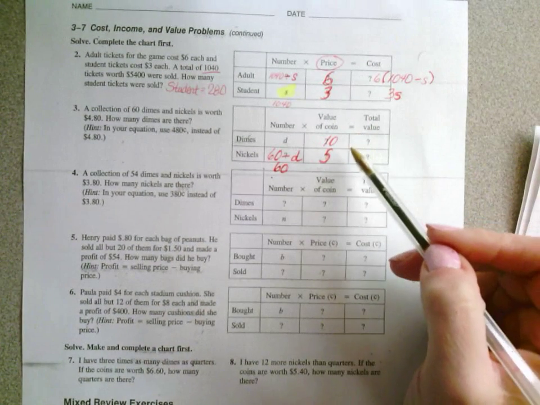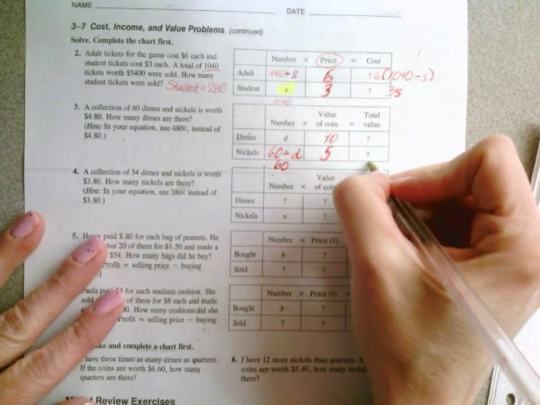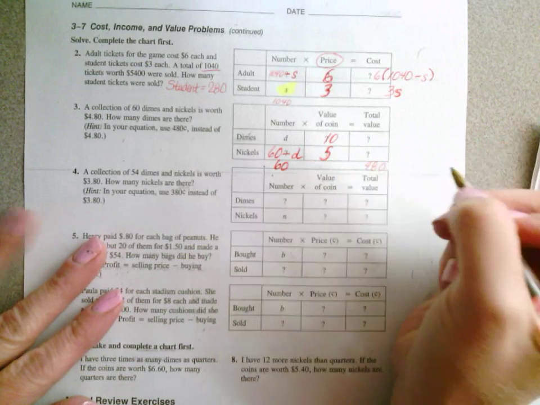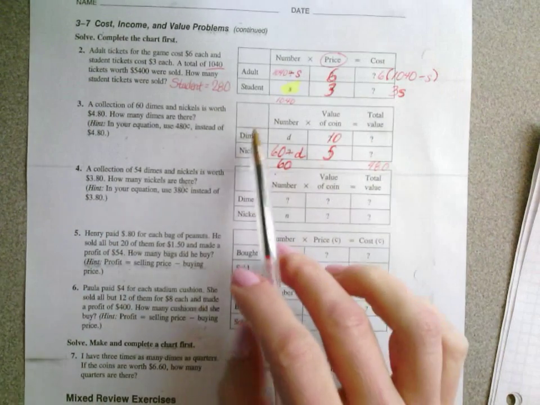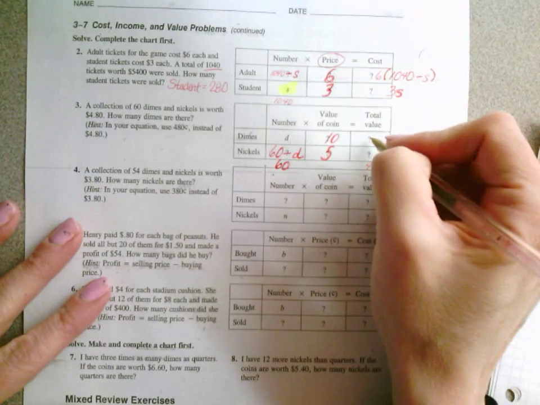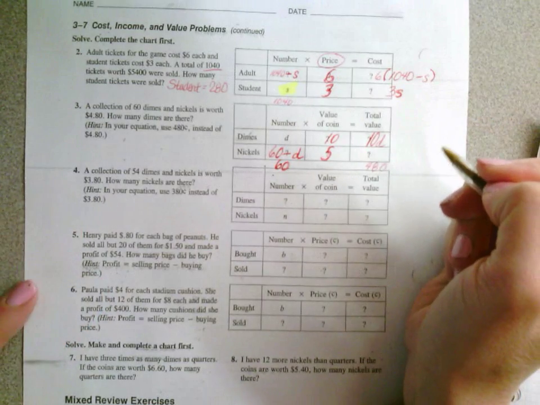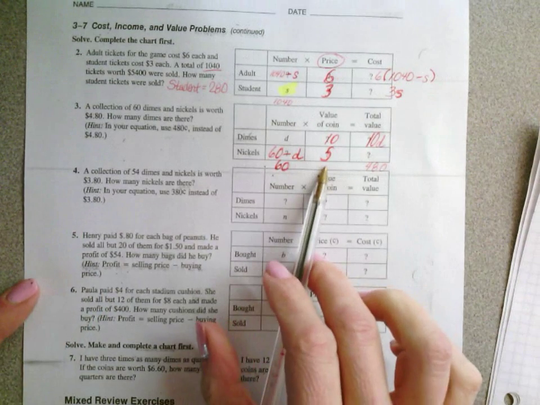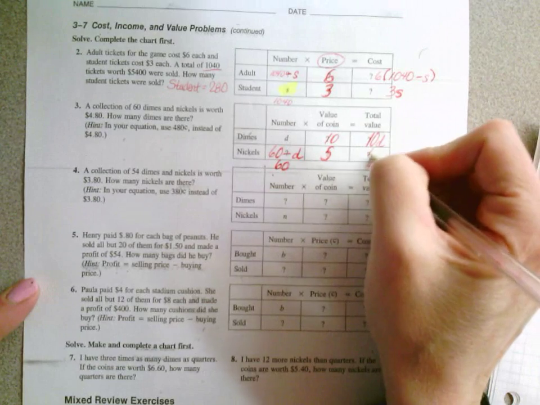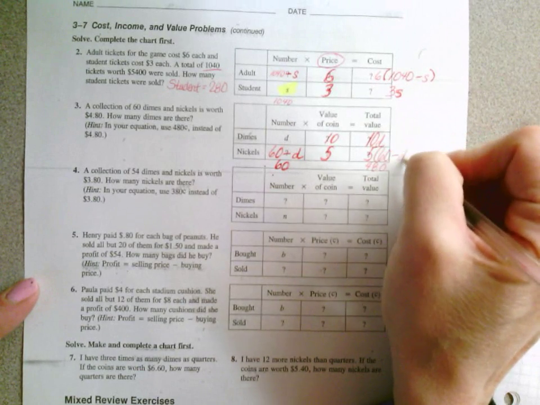Nickels are 5, dimes are 10, with a grand total of 480. So can you multiply D times 10? What do you get? And 5, 60 minus D, I'll have to work that on the other page just to give me some room.